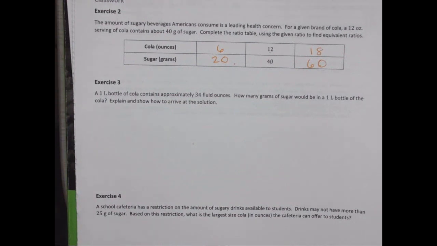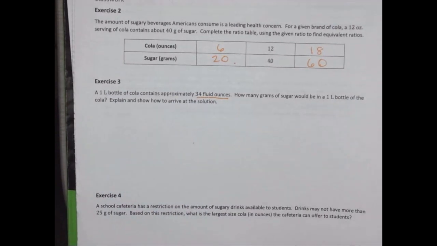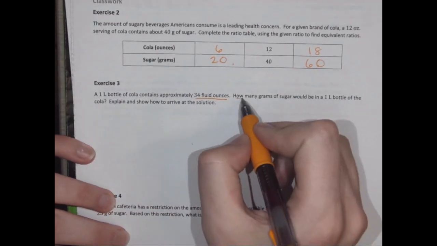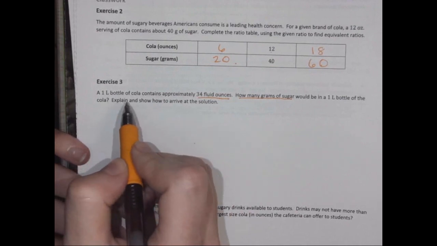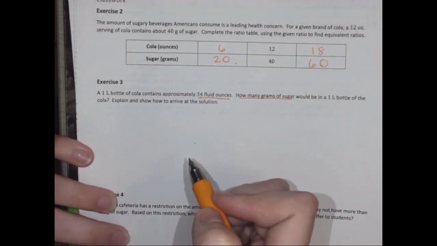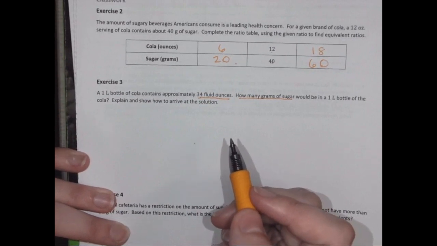So exercise 3. Hillary, read exercise 3 for us. A 1-liter bottle of cola contains approximately 34 fluid ounces. How many grams of sugar would be in a 1-liter bottle of cola? Explain and show how to arrive at the solution. Good. So a 1-liter bottle contains about 34 ounces. How much sugar would be in 34 ounces?